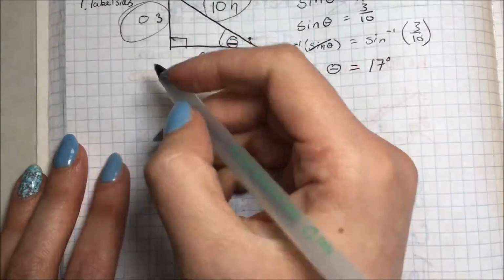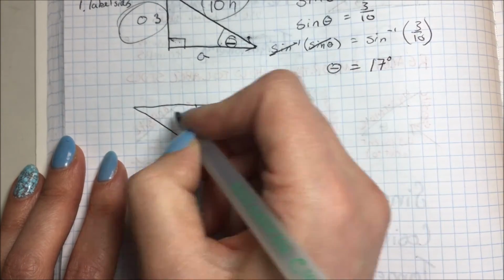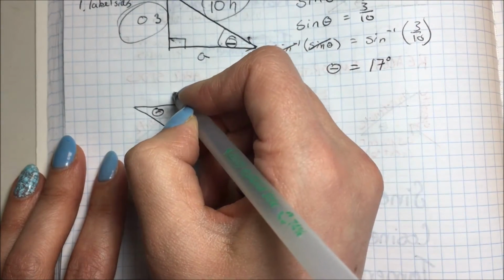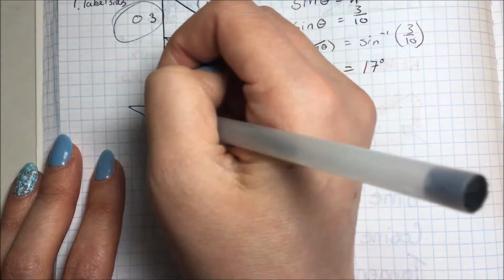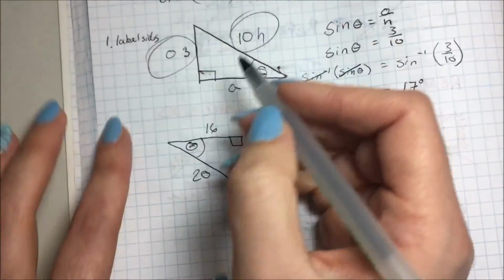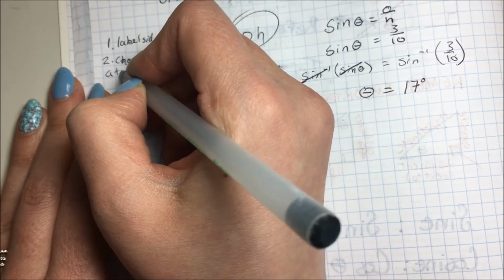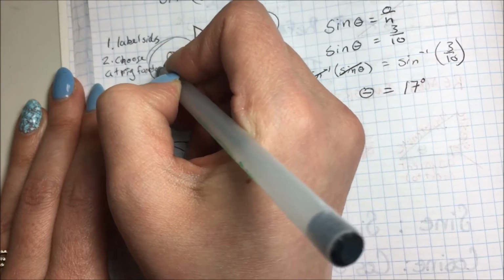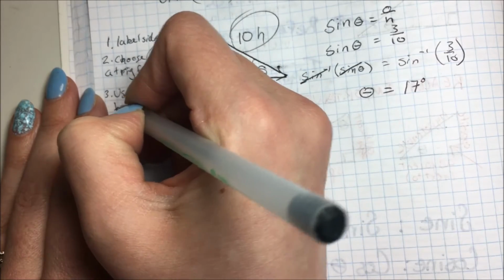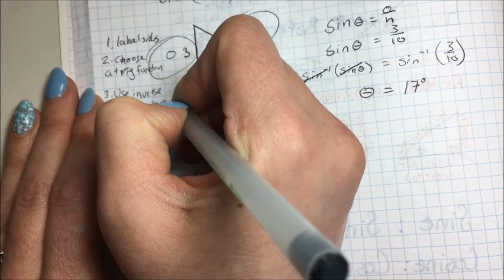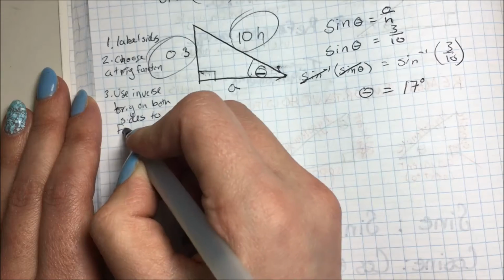So I'm going to do another one. Okay, let's say I had these sides and I want to find theta. Again, I'm going to label my sides, choose a trig function, use inverse trig on both sides to solve for theta.